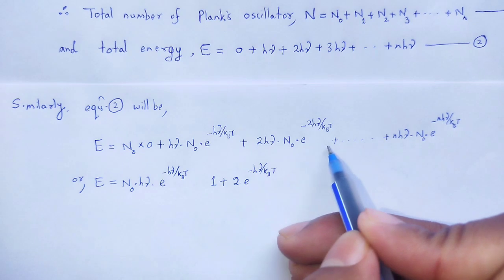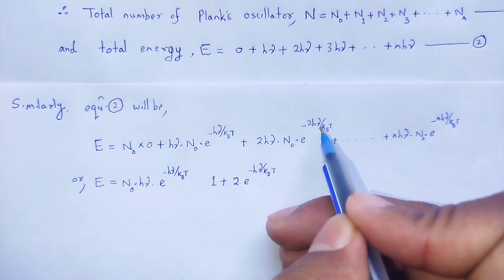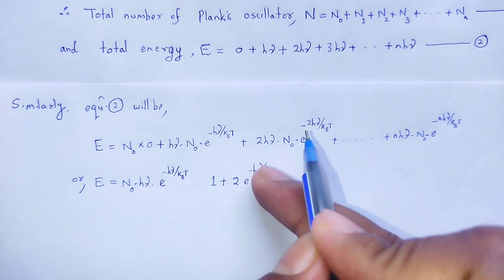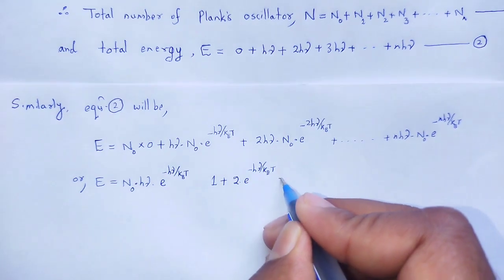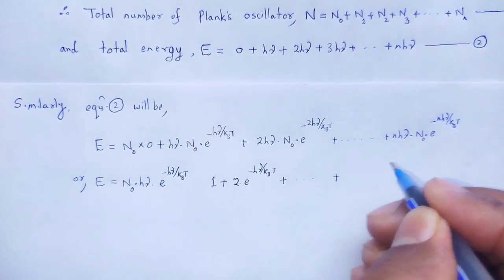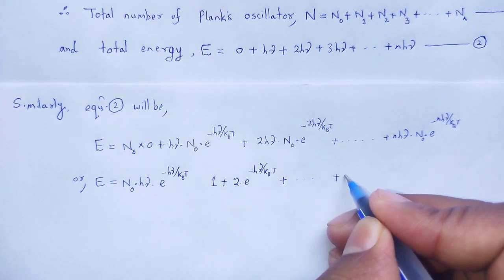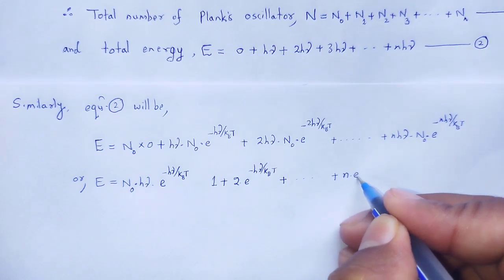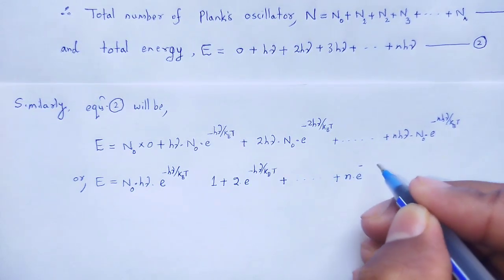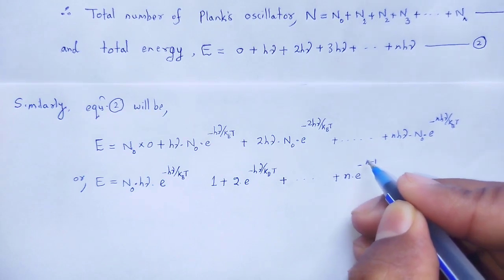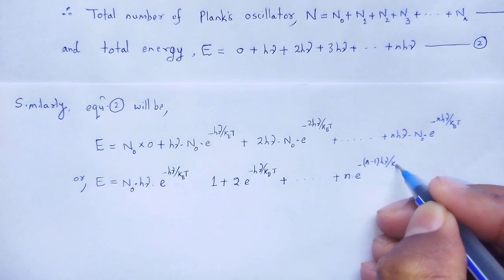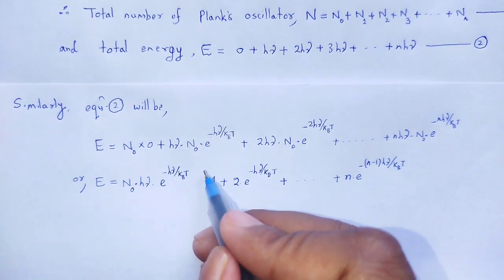So in that bracket we obtain e to the power minus h nu by kBT plus up to continued n into e to the power here n minus 1 h nu divided by kBT.